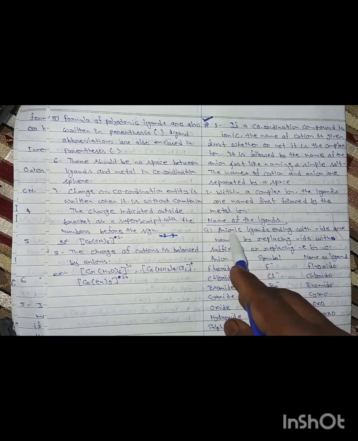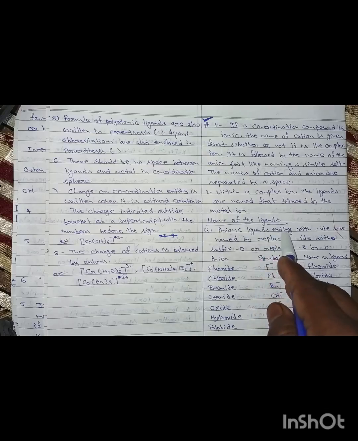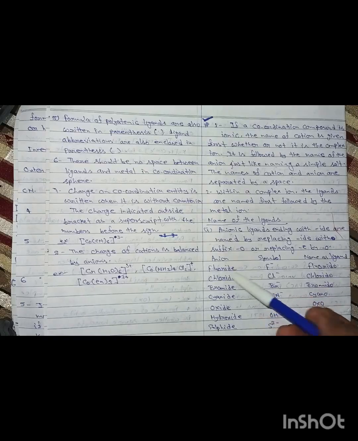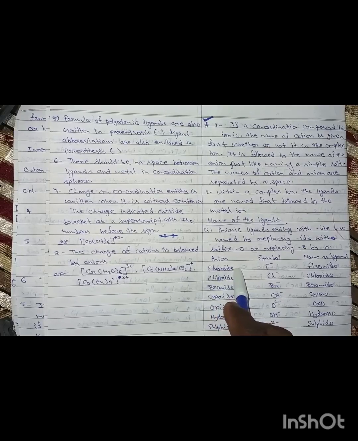It means if the anionic ligand ends with "ide", we should replace this "e" by "o". Here the example is fluoride. We can see that the end of this anion is "ide", so we replace the E and add the O in its place. So this name will be converted into fluorido.